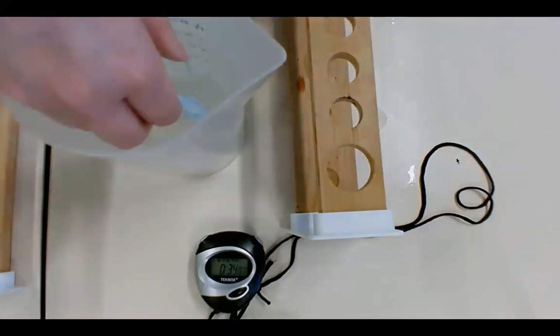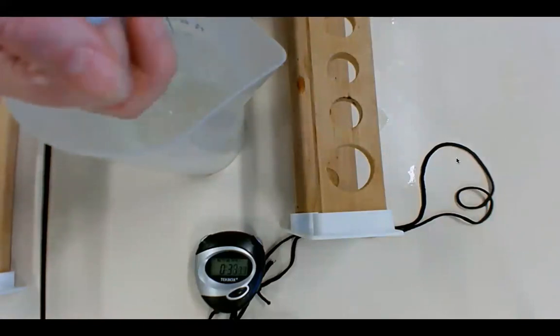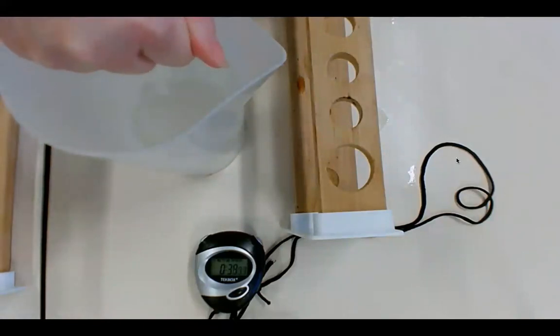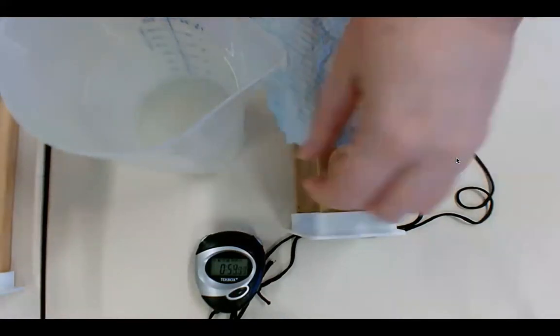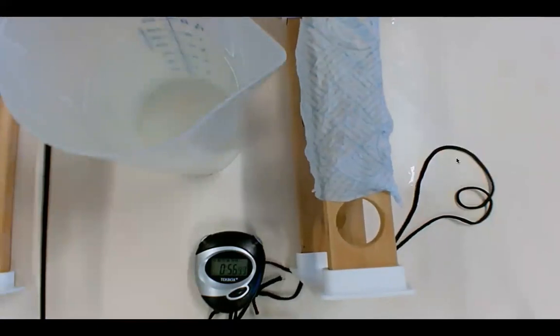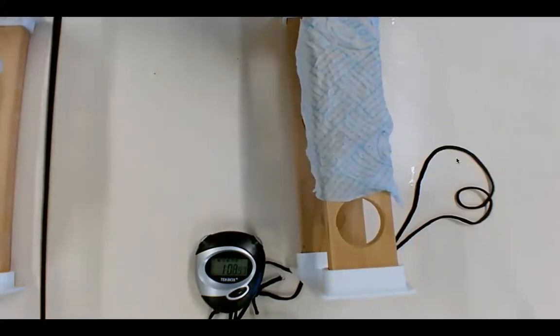I then dunked the kitchen towel in some water. I then squeezed it out, because what I don't want is it really dripping wet. I want it damp. And I then opened it back out very carefully, trying not to rip it. And I placed the kitchen towel, in my case, over a boiling tube rack or a test tube rack. This is just so that it had more surface area that was exposed to the conditions. You could use anything you like. You could use a piece of string.